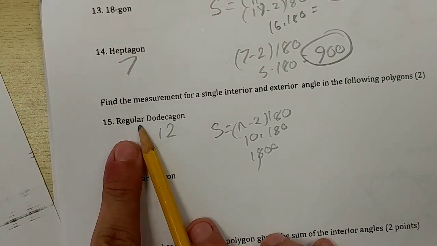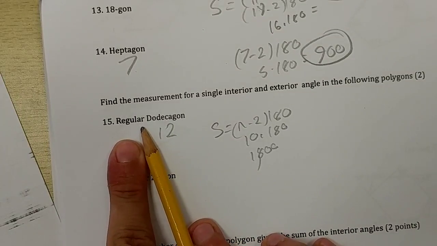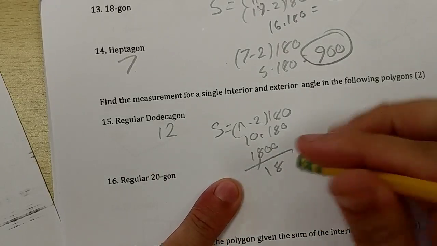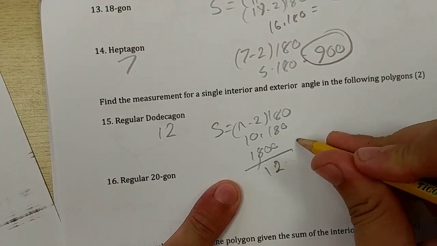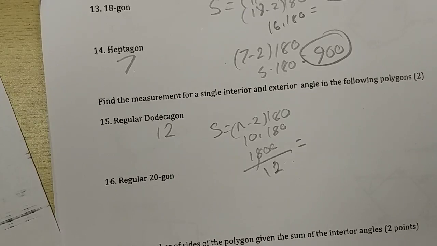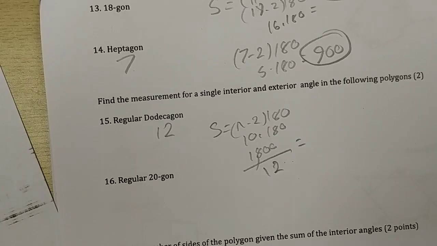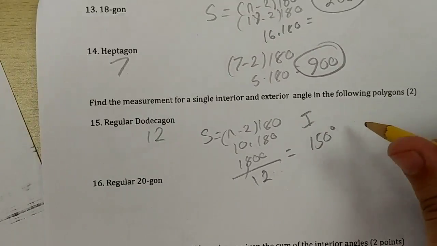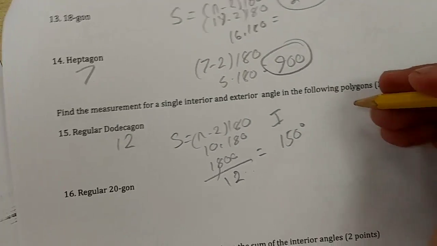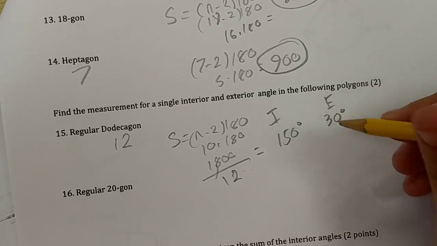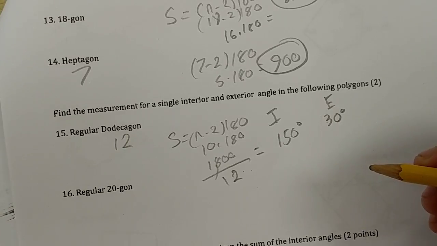Each angle of a regular dodecagon, or any regular shape, is equal to each other, so each one is 1/12 of the sum. 1800 divided by 12 equals 150 degrees. That's the interior angle, and the exterior is the supplementary angle. So 180 minus 150 equals 30 degrees. That's the exterior, and 30 times 12 equals 360.